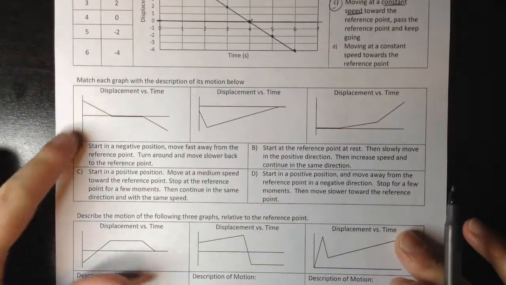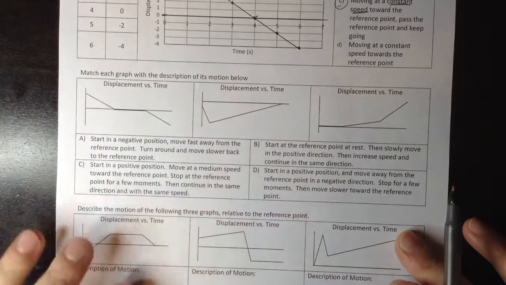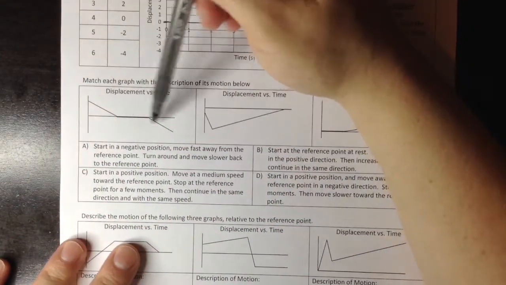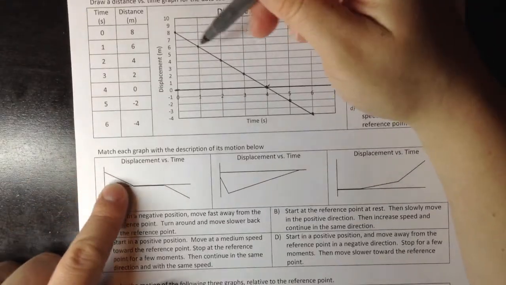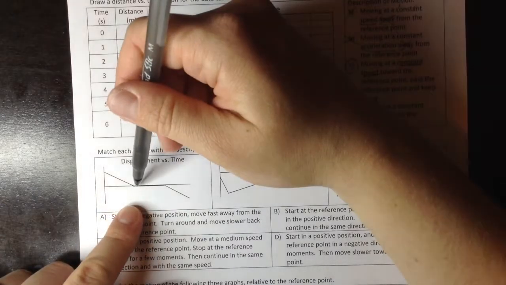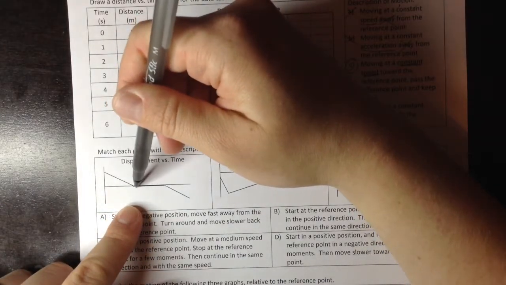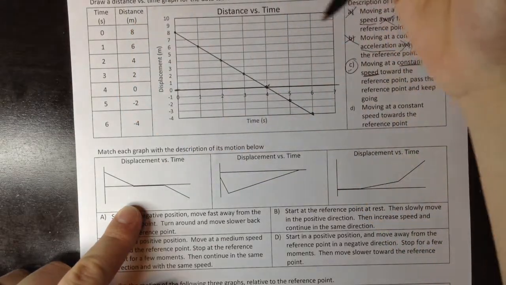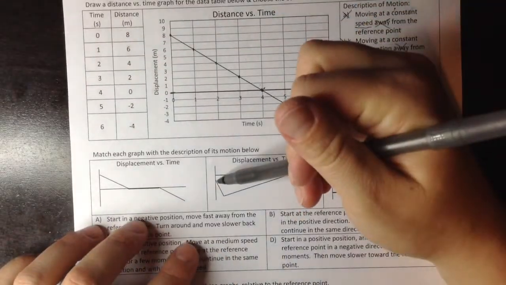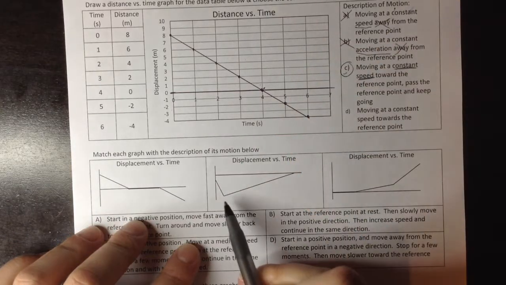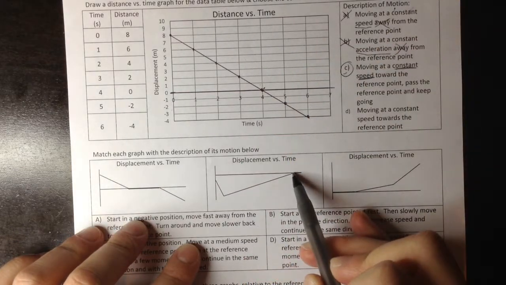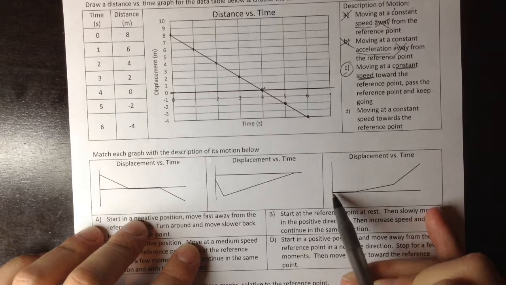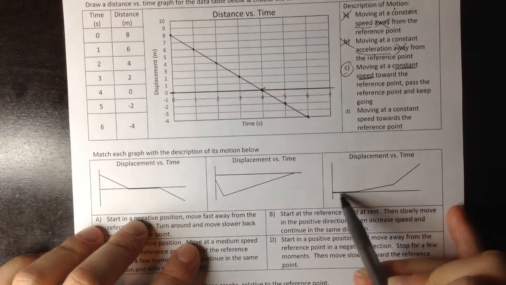Second section, match each graph with its description of its motion below. So we have a graph. This one actually looks very similar to this one. Starts off very similar. Then it stays at the 0 displacement and then continues downward. This one starts down here, really steep line, and then a less steep line, and ends at the reference point. This one's starting at the reference point.